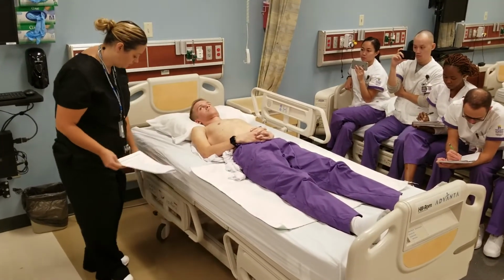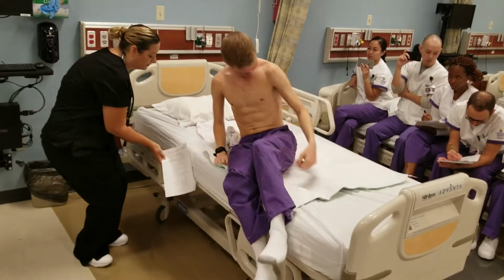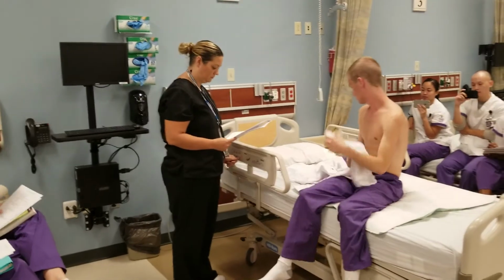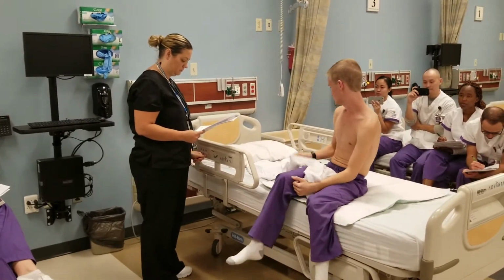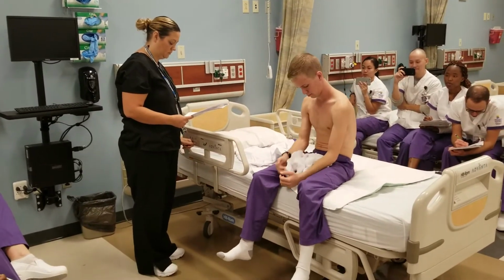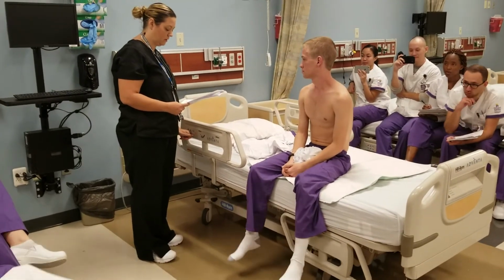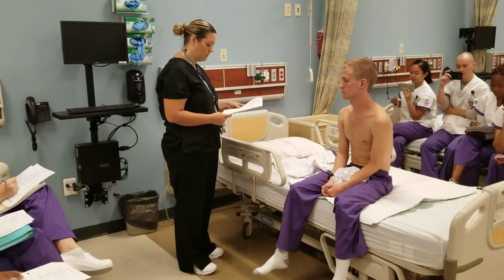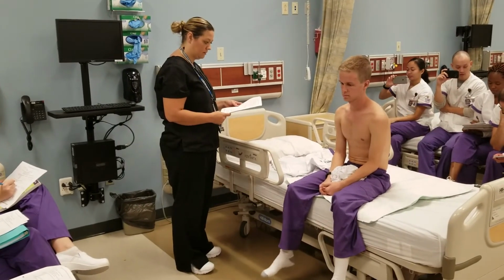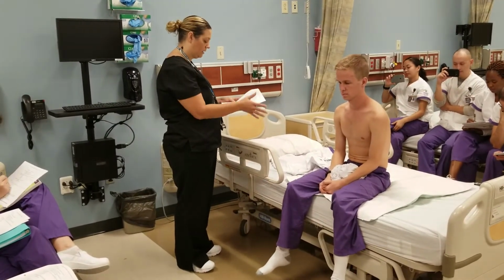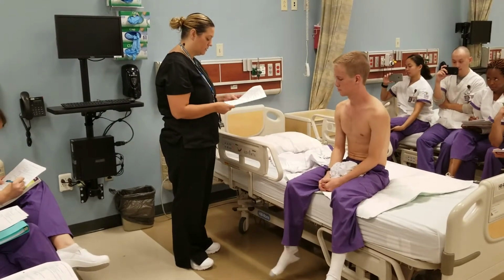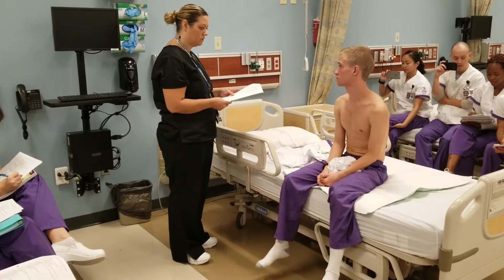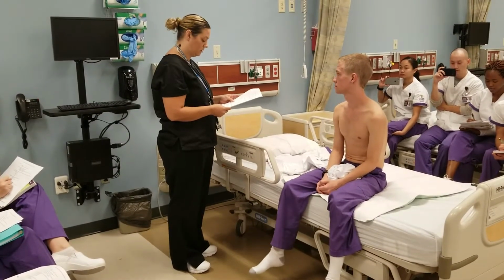Okay, can you please sit up for me? Go back down a little. Okay, so I'm observing him sitting there. I'm looking at his respirations. His rate is within normal limits and his rhythm is even and non-labored. And I'm looking again up here at the upper torso. So skin color is pink. His facial expression is relaxed. There's no use of accessory musculature.